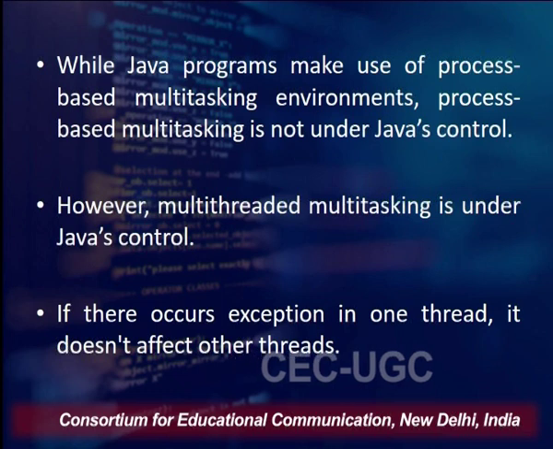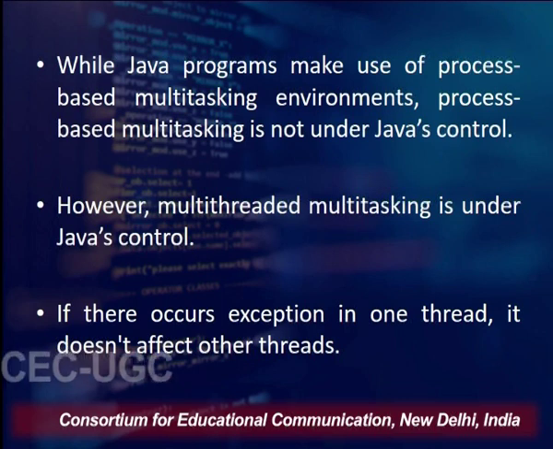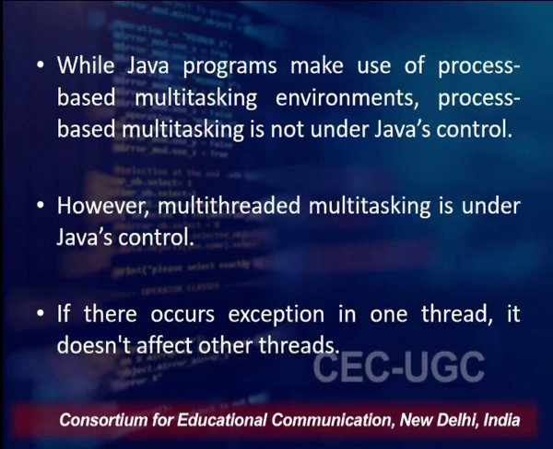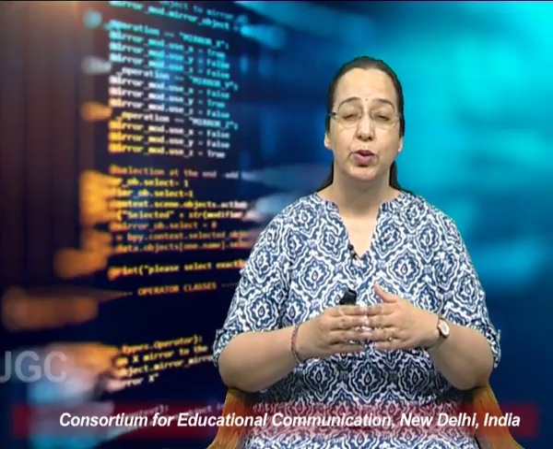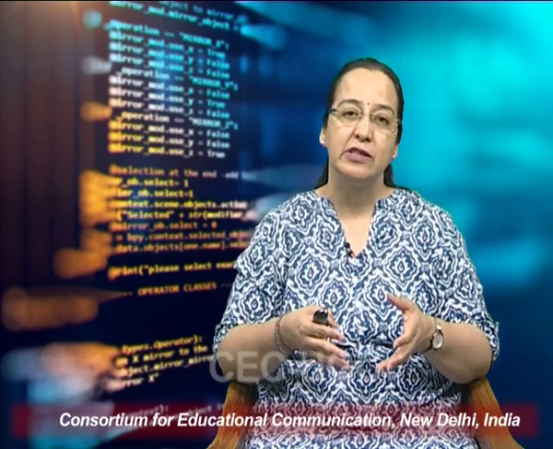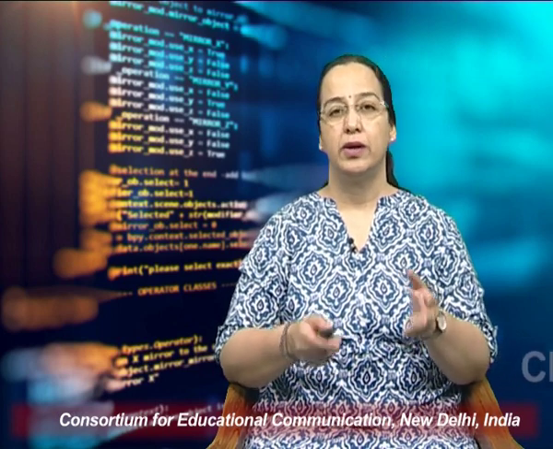And one more difference between these two is, if an exception occurs in any one of the threads, it is not going to affect other threads, and that is the advantage, or the beauty, because despite sharing the same address space, an exception in one thread is not going to affect the other threads.